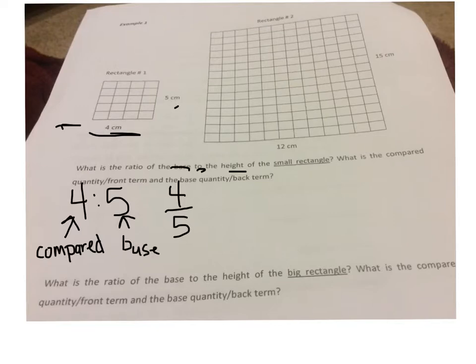I'm going to really try to use the words compared quantity and base quantity as much as possible because those are the harder ones to remember. It's pretty easy to remember front and back, but we have to remember that they're also called compared and base.